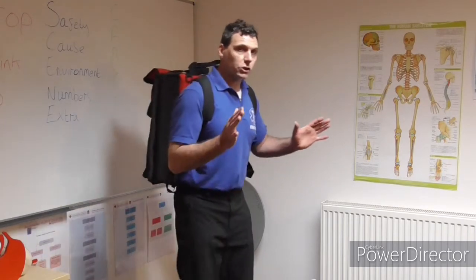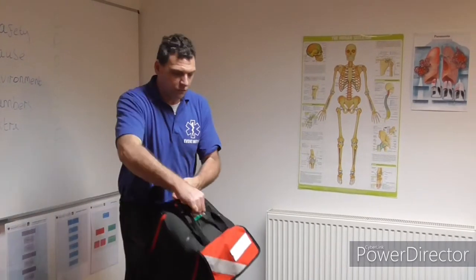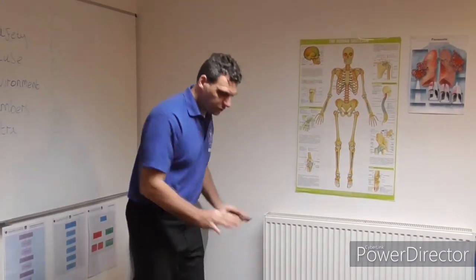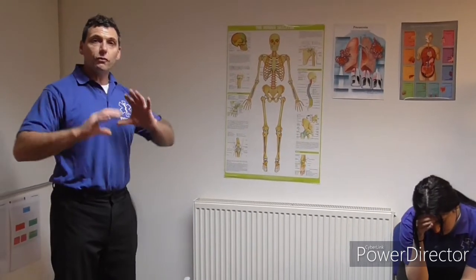But on arrival at the scene specifically, we're going to stop, and this is where you may take your bag off of your back. And once you've stopped, you are then going to think about what you need to do. The thinking is your dynamic risk assessment before you do anything. And the dynamic risk assessment we're going to use comes from the JR Calc, known as the scene assessment. So we're going to be looking for overall safety.